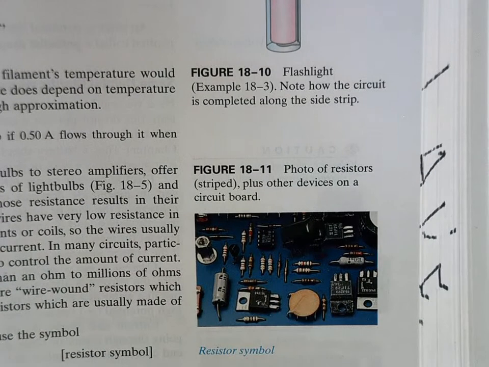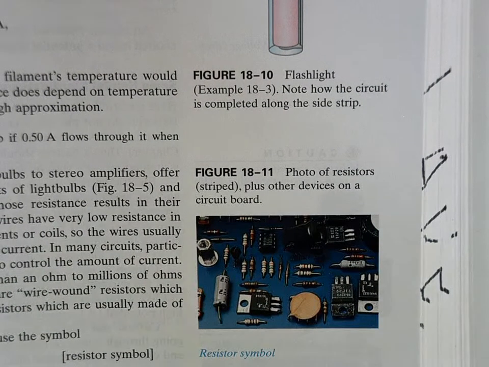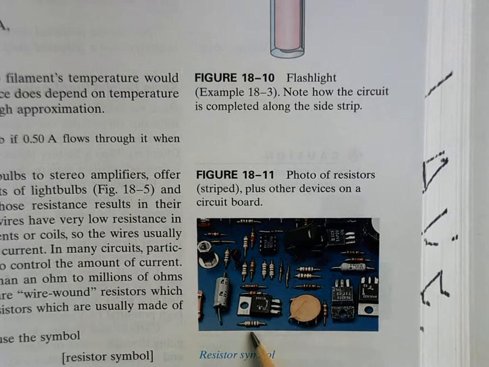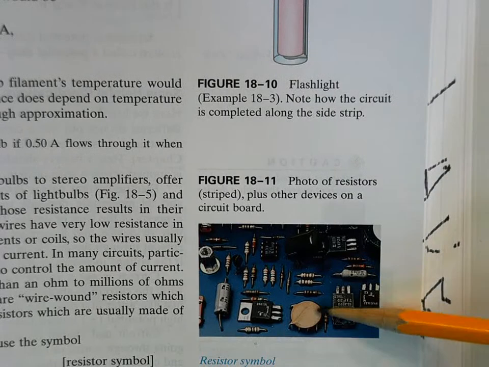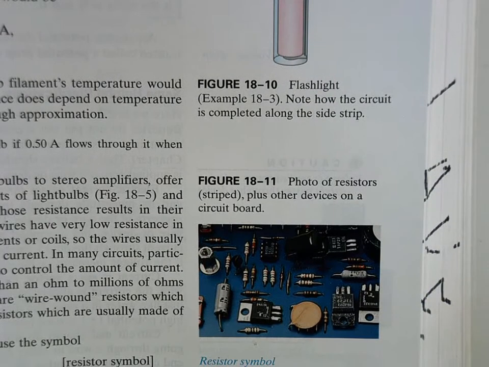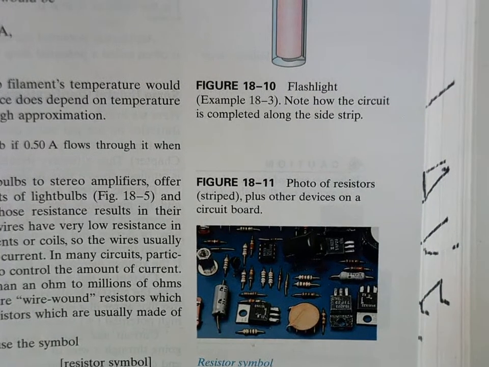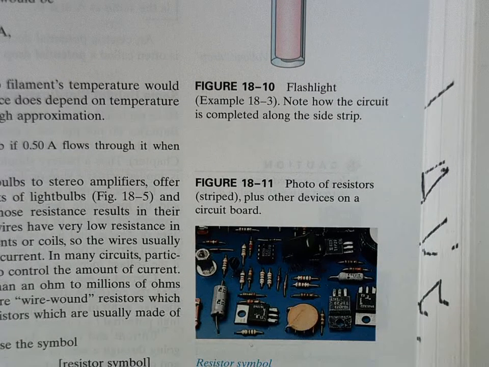If you bust open any electrical device, you'll find resistors in them. You can see little pictures right here, and they look like little cylinders with different color-coded stripes on them. Now, what are those stripes all about? If you see a resistor, what do those stripes mean?